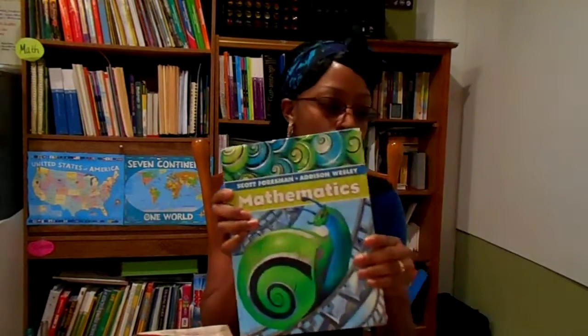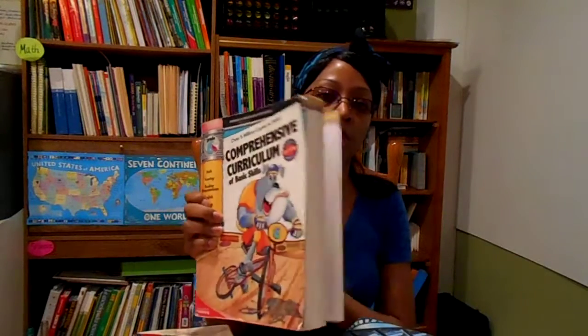Now, say for example, you have a dictionary, or just a regular library book, a reading book, a mathematics book, and a workbook. A whole year's worth of curriculum in a workbook. The thing is, it doesn't really matter which thing you decide to do. It's already written for you. You're saying, how could that be? Well, let me show you.